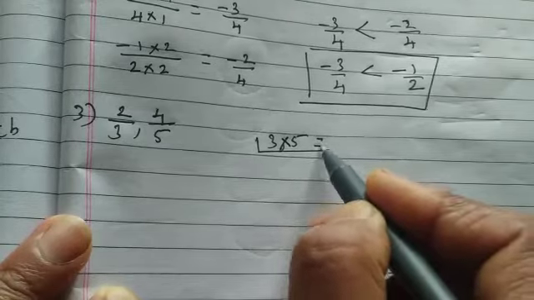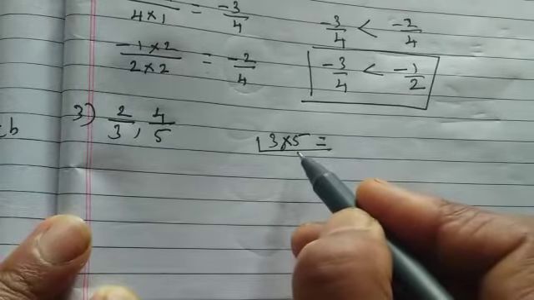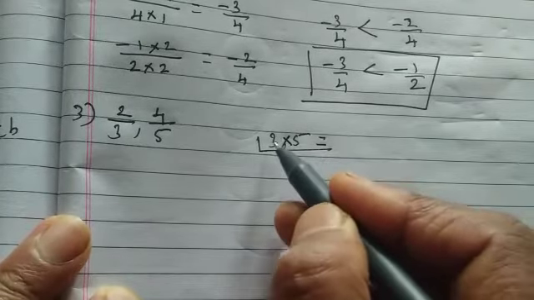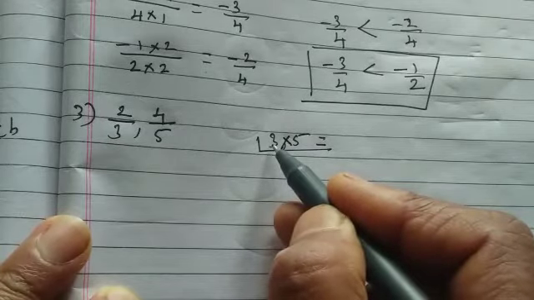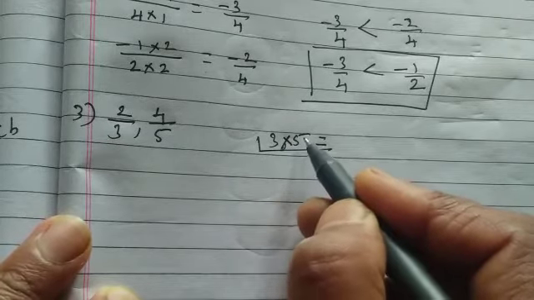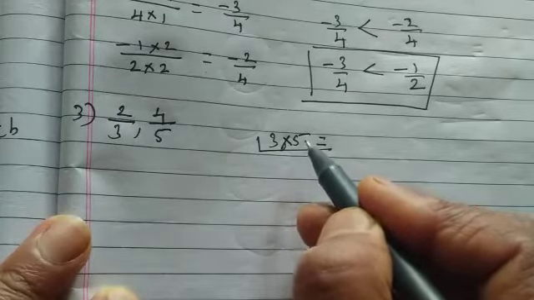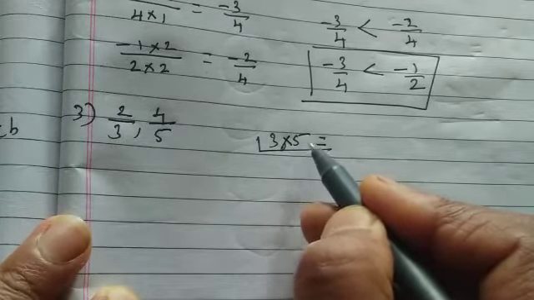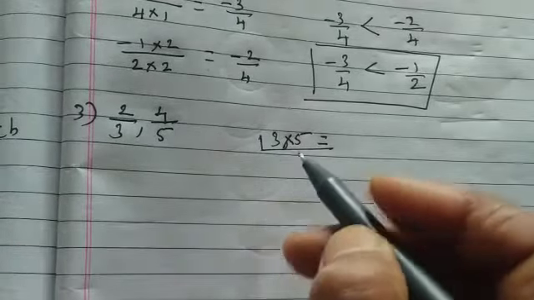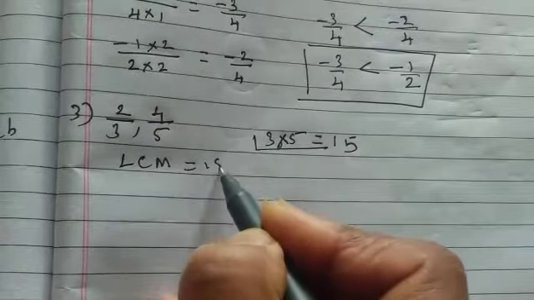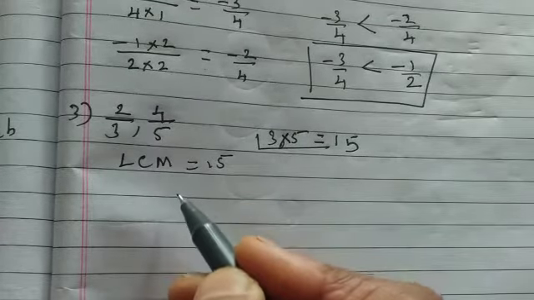What are prime numbers? I'm just reminding you: a prime number is not divisible by any other number. Three comes in only one table and the 3 table. It doesn't come in any of the other tables. Same way, 5 is there in only the 1 table and the 5 table. That means the factors of 5 are only 1 and 5, and the factors of 3 are only 1 and 3. Now 3 fives are 15. It is the LCM, least common multiple. What is LCM? Least common multiple, the full form.